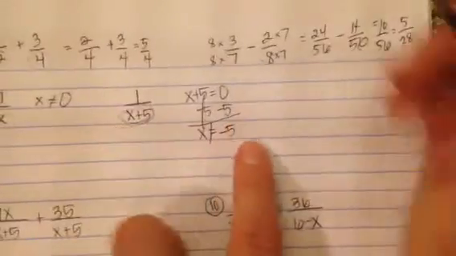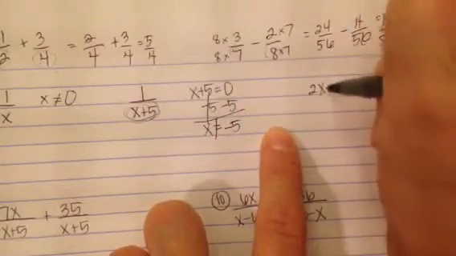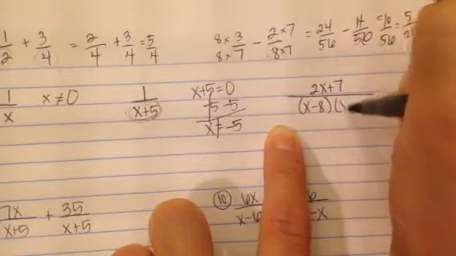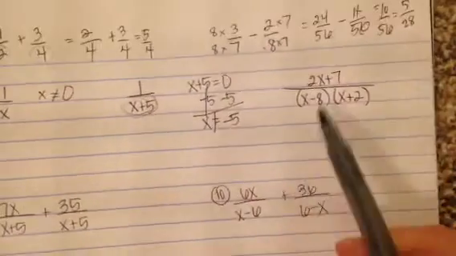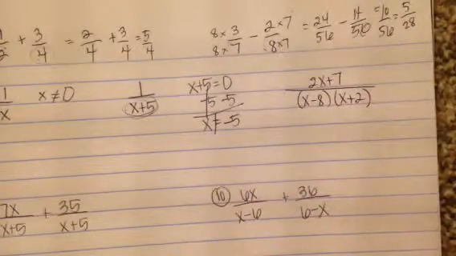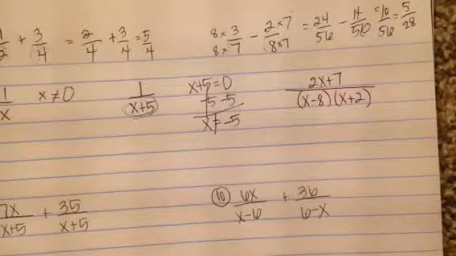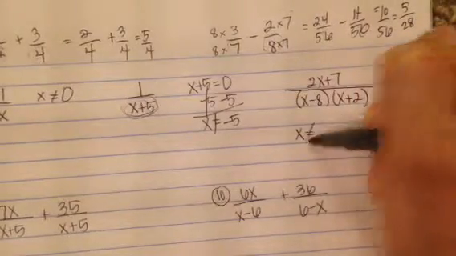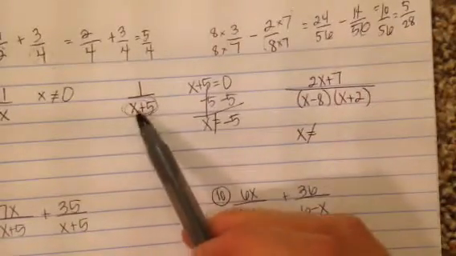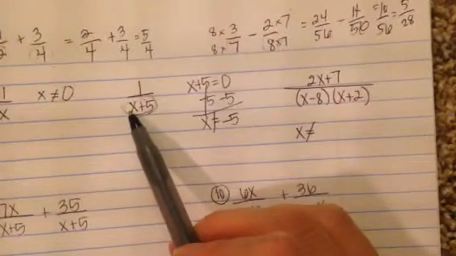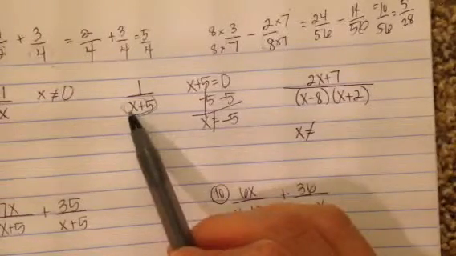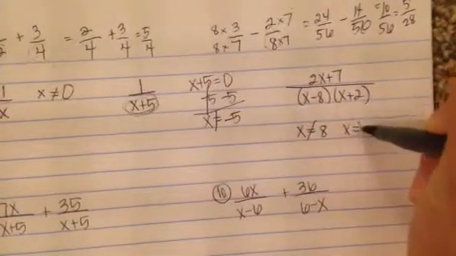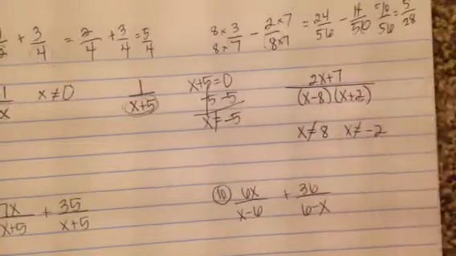And then if they had something like 2x plus 7 on top, it does not matter what's on the top, and the bottom factors out to x minus 8 and x plus 2, then what could the denominator not equal? Or what they call the restricted domain, meaning what can x not equal? That's all it means. So x cannot equal. Now let's find a pattern going back to this one. If you have x plus 5, well then they just did the opposite. The opposite of positive 5 is just -5. So x cannot equal positive 8, and x cannot equal -2, because that's the opposite of those.